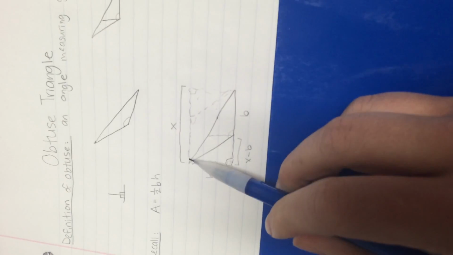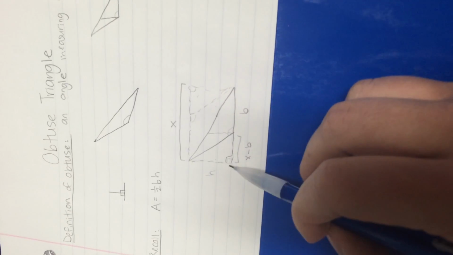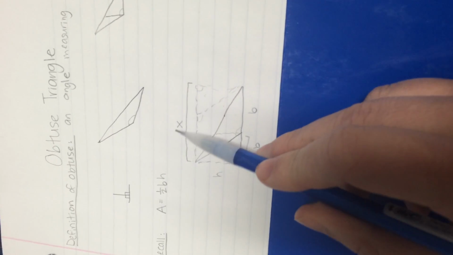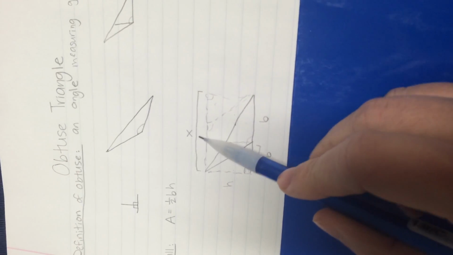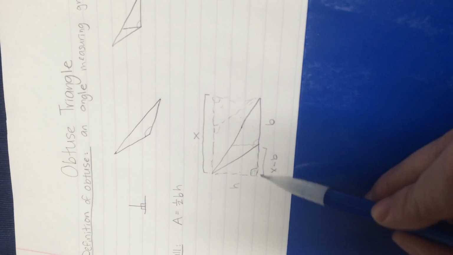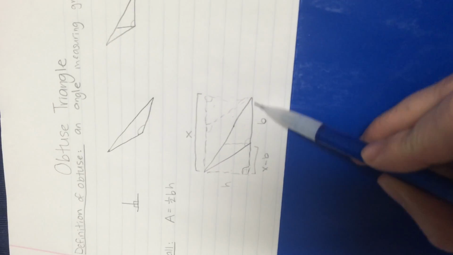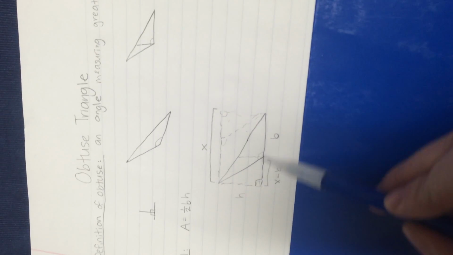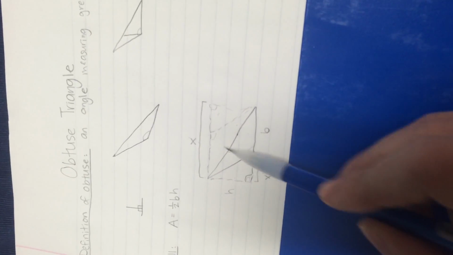So we need to label this because we have a lot more new lines here. This entire length all the way across we're going to call x. You can plug in any variable you want. We're going to use x. So this whole length here and this whole length here are the same length because we know rectangles, their largest 2 sides are the same. So these are both x.